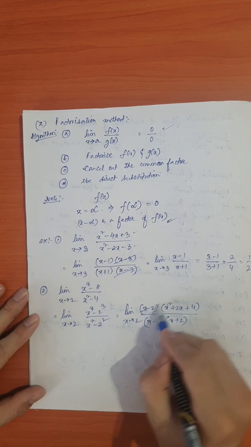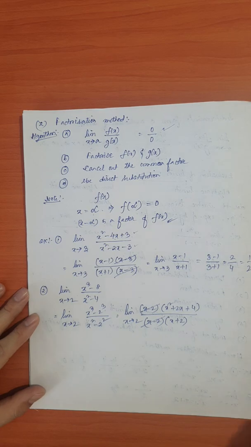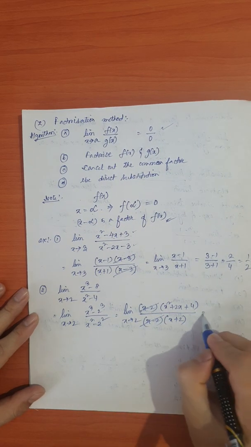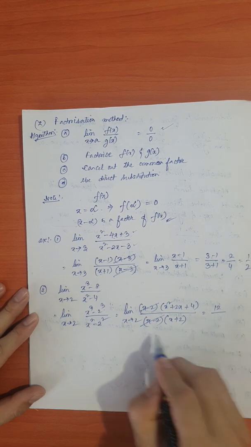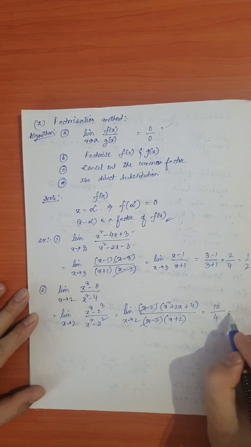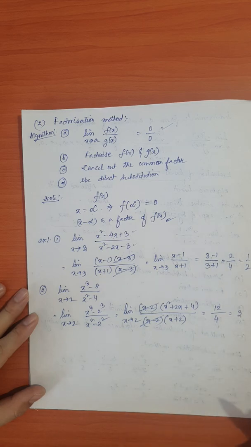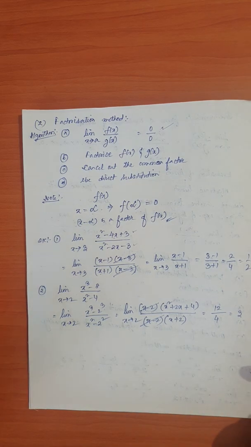Okay. So x minus 2, substitute directly. 4 plus 4 plus 4 is 12, divided by 4. The answer is 3. This is the second problem.